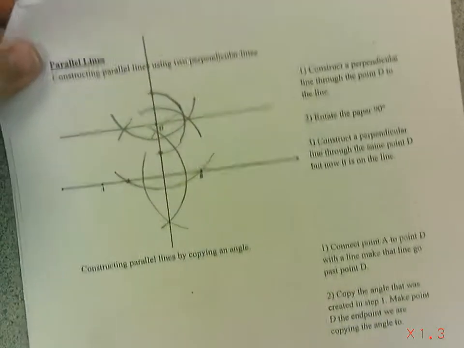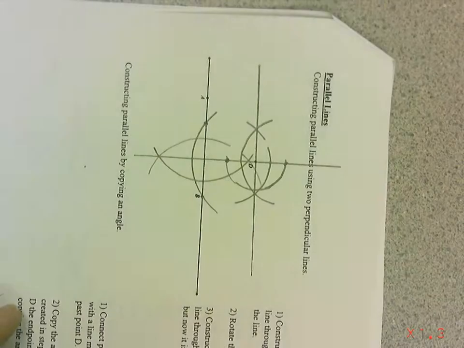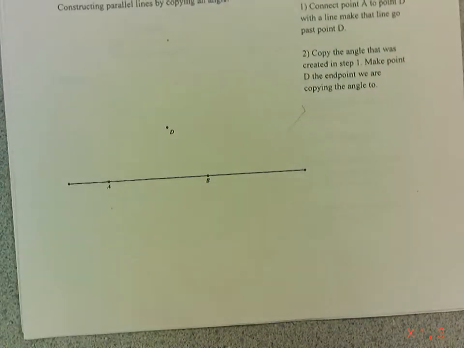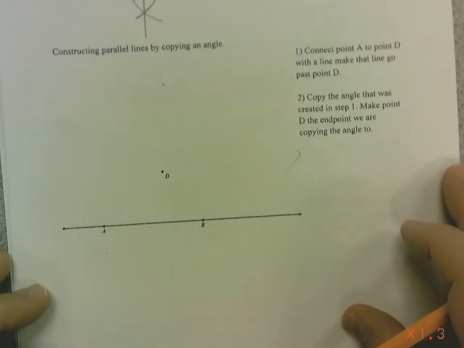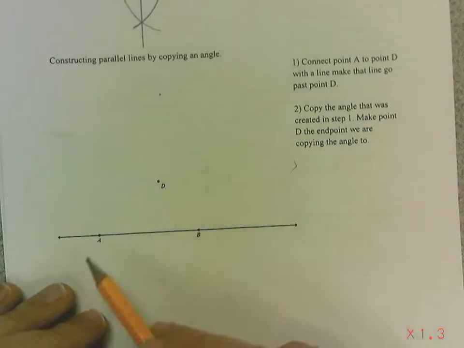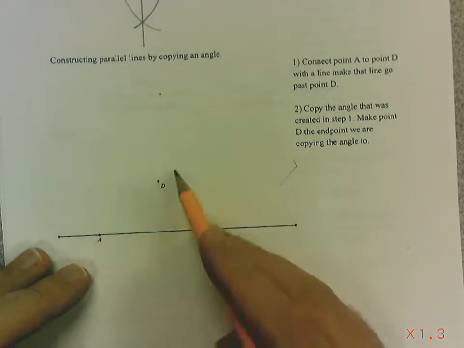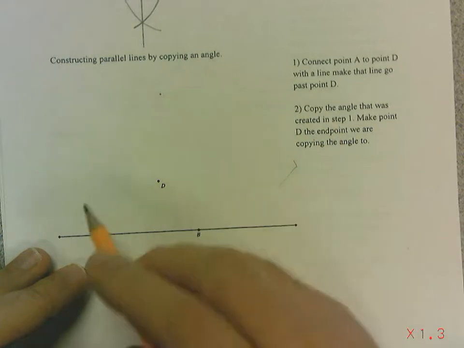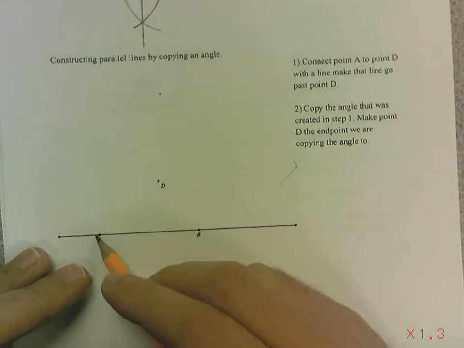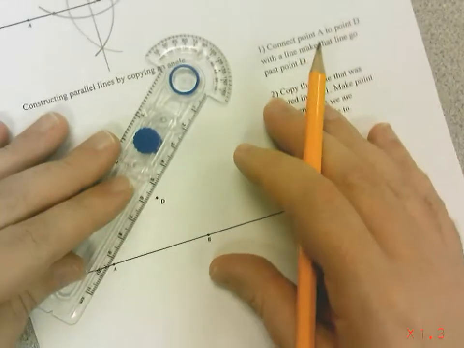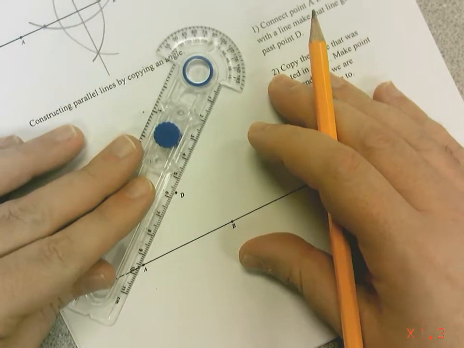Okay? So that's one method of doing it, just 2 perpendicular lines. You draw one, then you turn your paper 90 degrees, draw another one that goes through the line you just made. Okay, the second approach involves copying an angle. Okay, so on the example here it says connect point A to D. You may not have them labeled on your assignments or tests, but basically either the end point of the line or whatever point on your line, you would connect it to the point that's not on your line to create an angle.